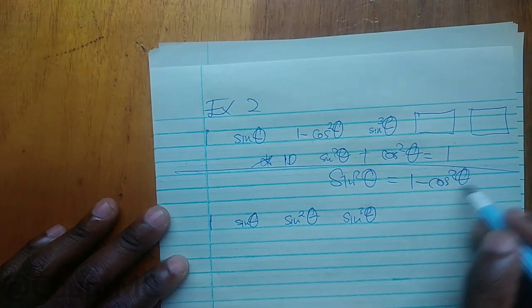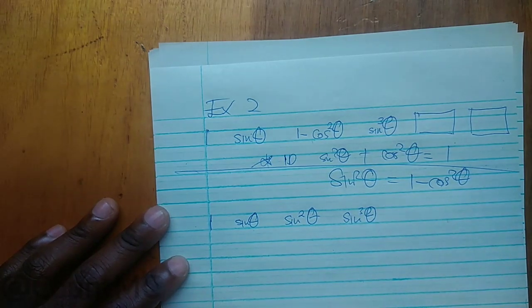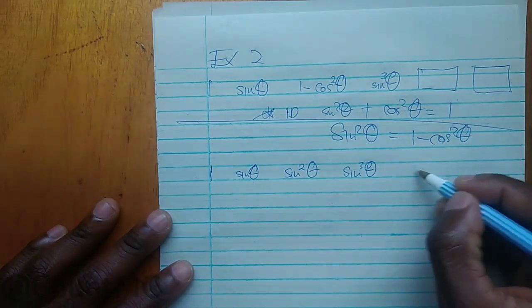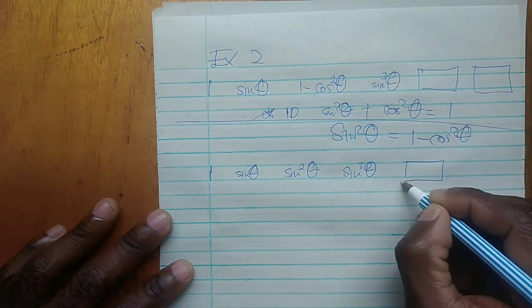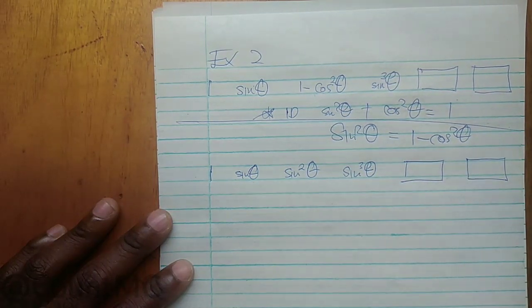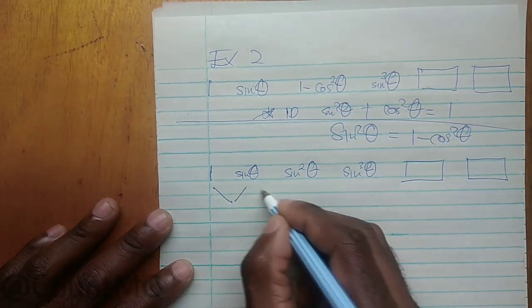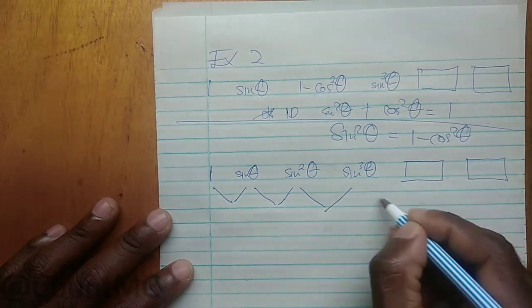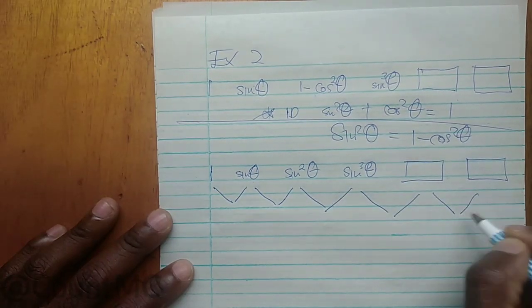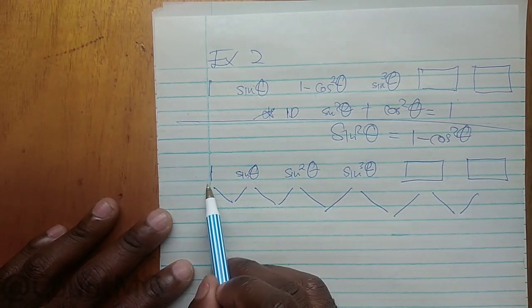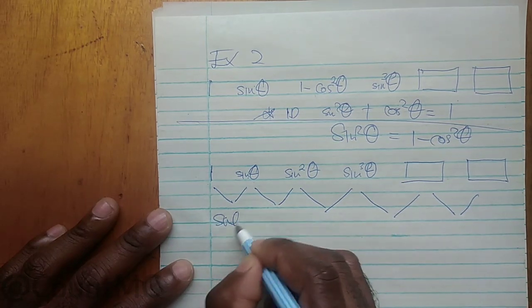I think you can actually tell what's coming next, but let us deal with the geometric as we should, because there are marks for calculations. This is what we do. Sine theta divided by 1, get a sine theta.